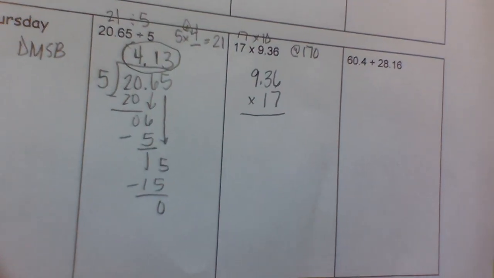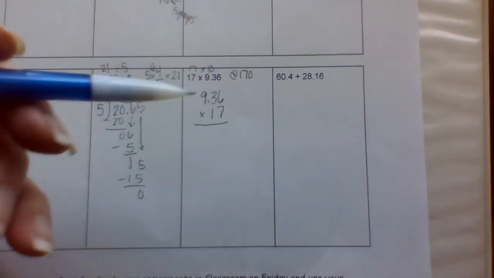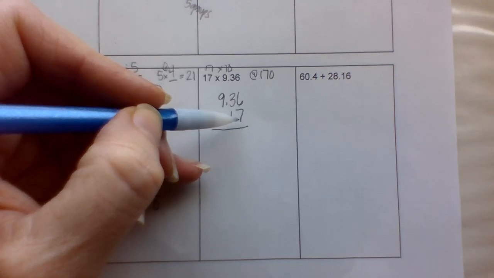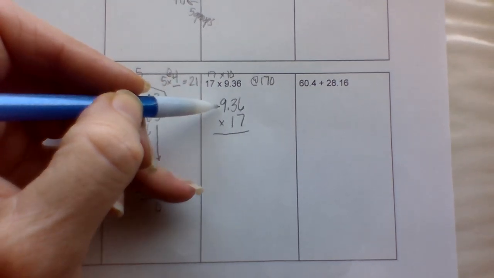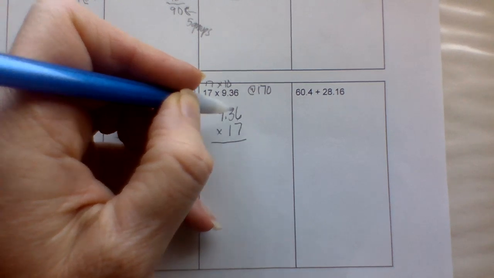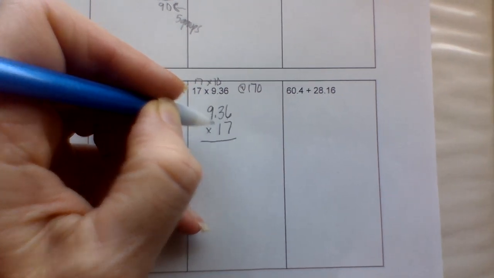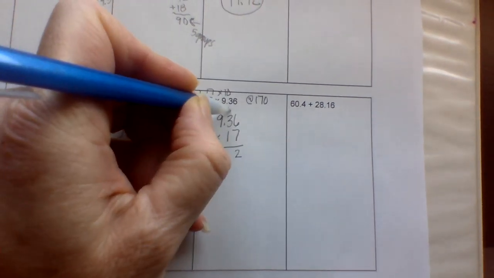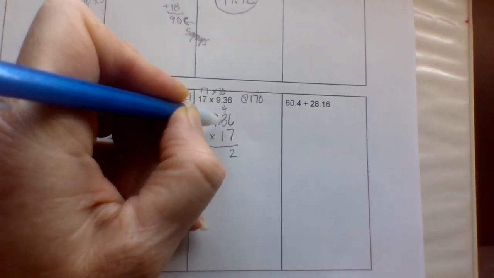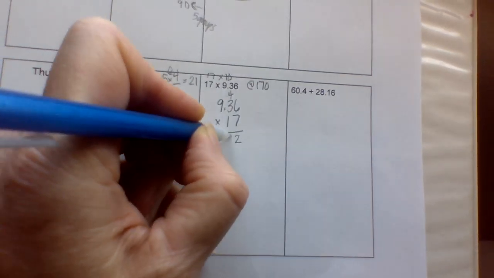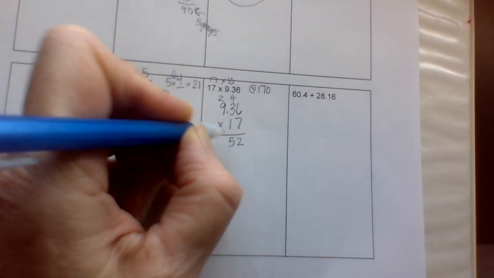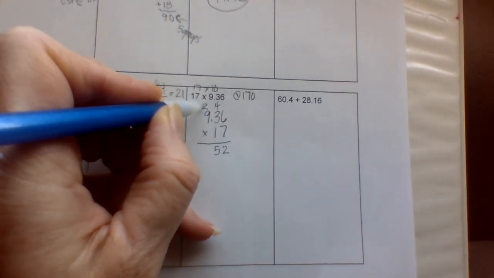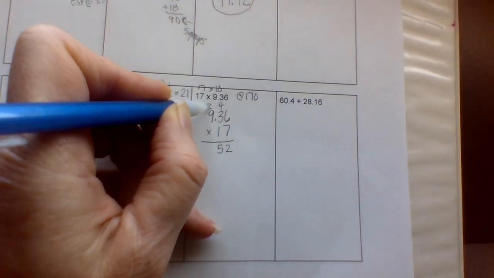So there's my estimate. Okay, so remember, when I multiply, I'm going to start on the right. And I'm going to take this first number and go times each of these numbers. So I'm making 7 groups of $9.36. Okay, and so I'm going to go 7 times 6 is 42. So I'm going to carry my 4. 7 times 3 is 21, plus 4 is 25. Carry my 2. Remember, I put my 1s, carry my 10s. 7 times 9 is 63, and then plus 2, 64, 65.